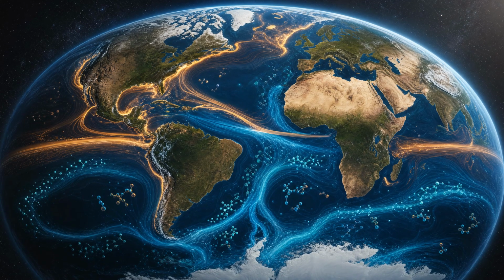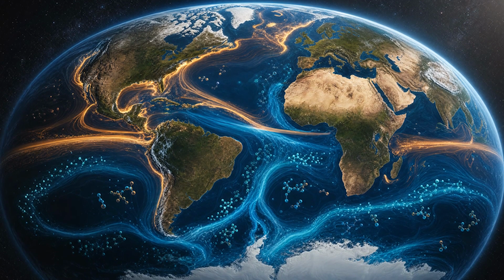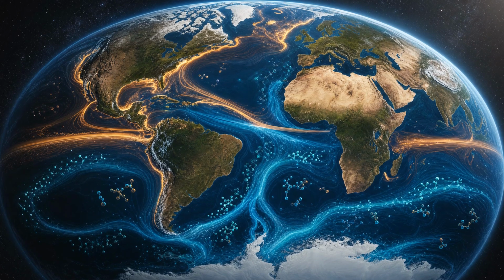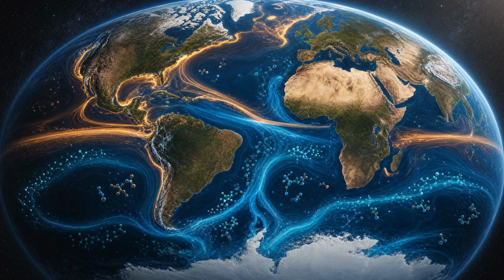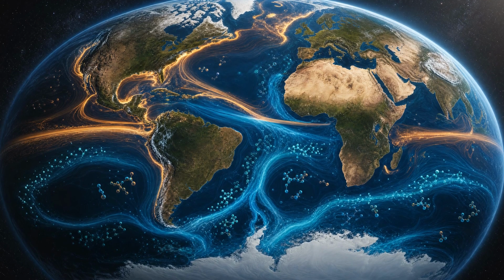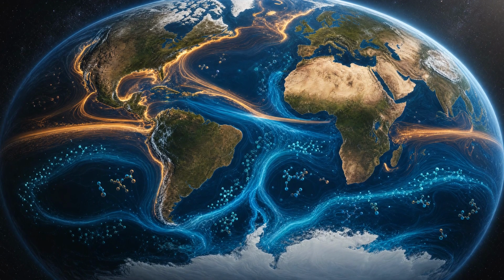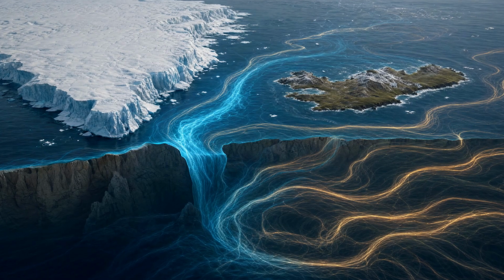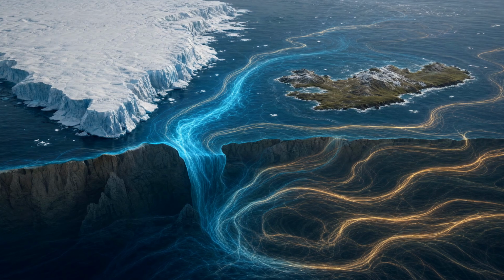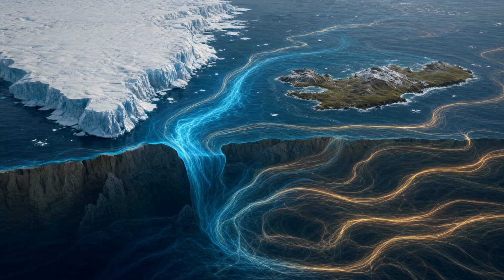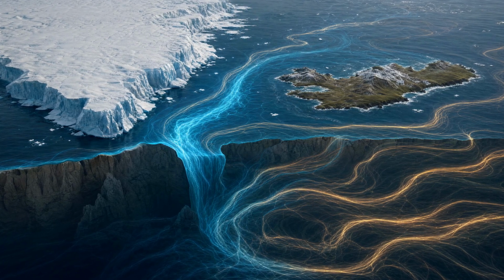The sea is not a motionless container. It is a slow, complex machine that never truly stops. One waterfall does not control the planet's climate by itself. That would be an exaggeration. But the Denmark Strait overflow is an important part of North Atlantic circulation.